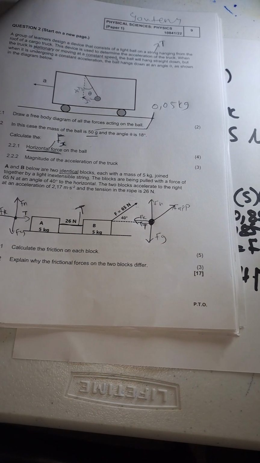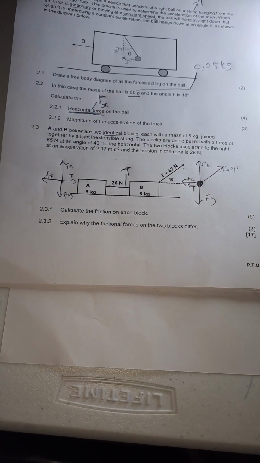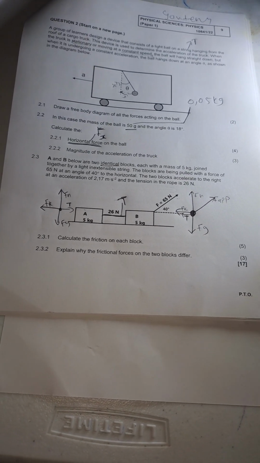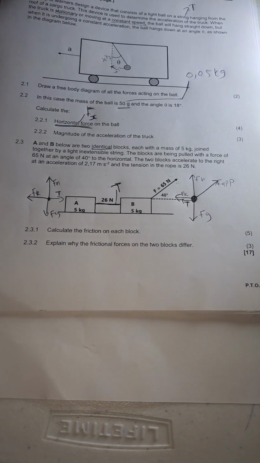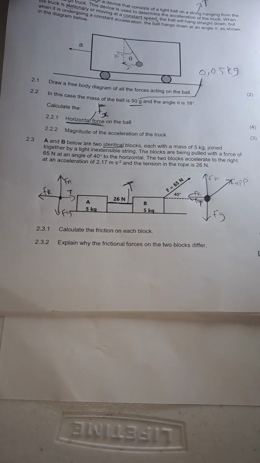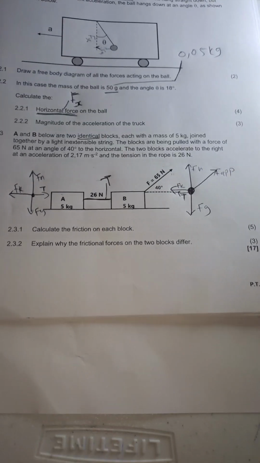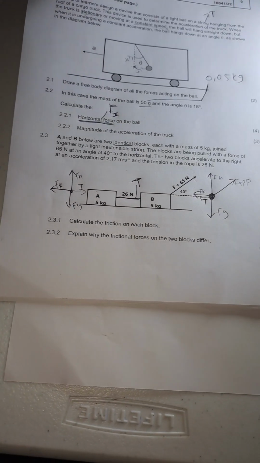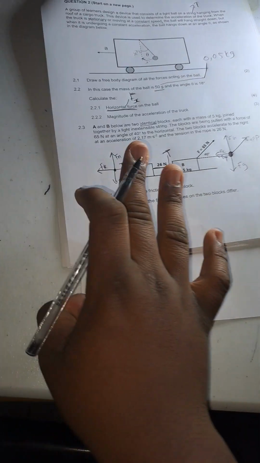So now, explain why the frictional forces on the two blocks differ. Explain why the two frictional forces on the two blocks differ. Why are they differing? Remember the mu k there. I told you what we have. Remember that we have mu k, and mu k, surface rough, but I'm gonna try to give you the answer, okay? Because these are just simply free marks, okay?